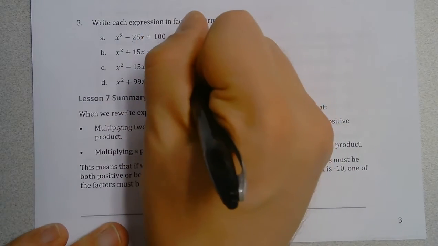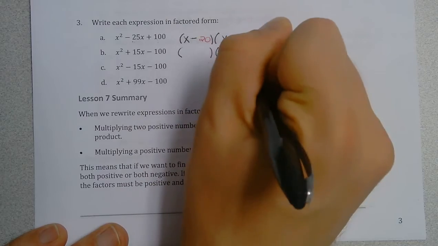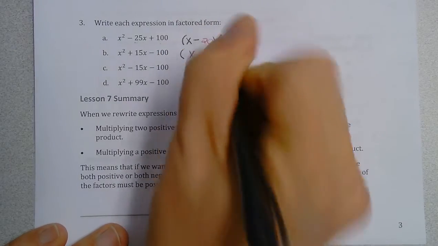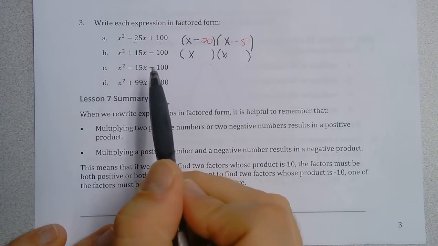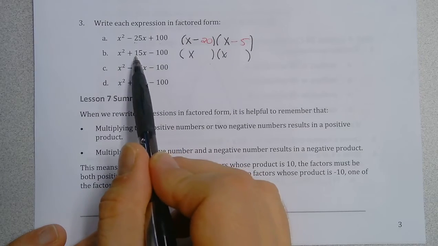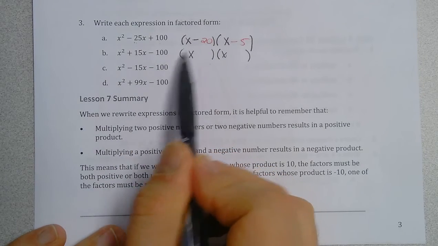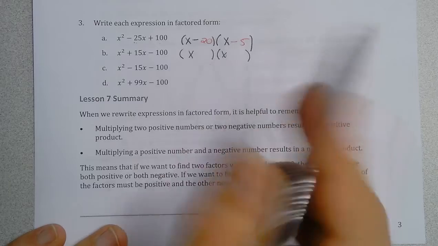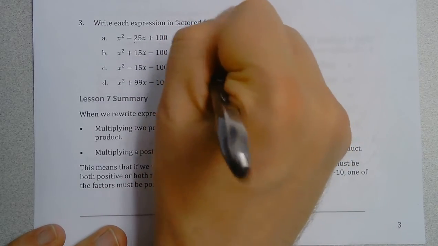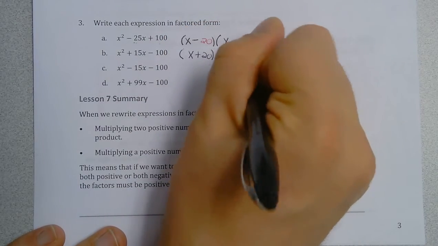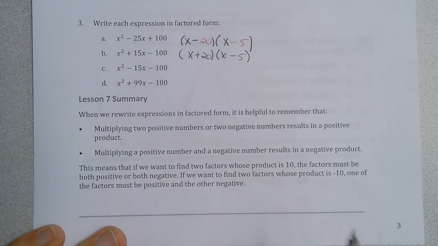So here, factors of negative 100. So I know one's positive and one's negative. And they have to add to be positive 15. Well, if 20 is positive and 5 is negative, 20 minus 5 is 15. So that works.